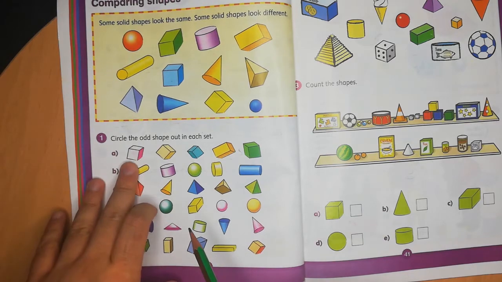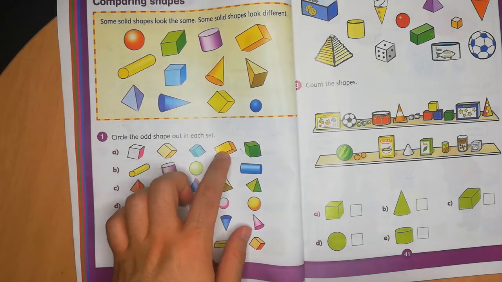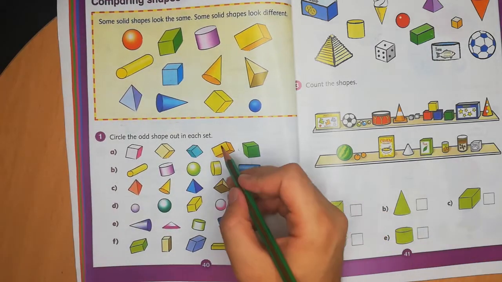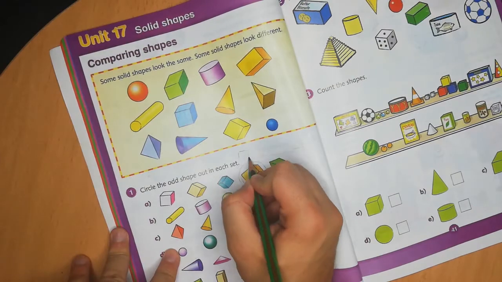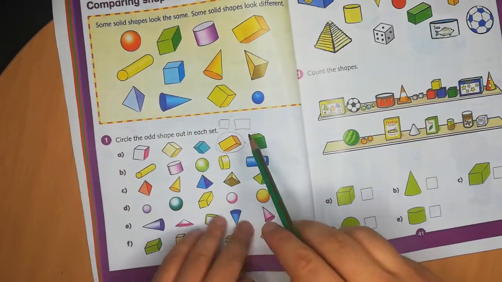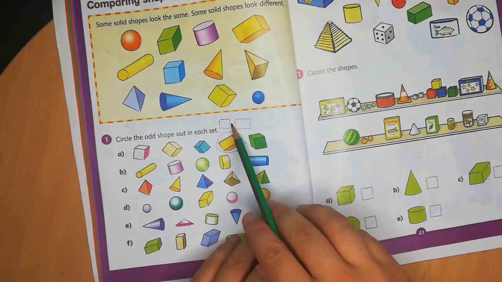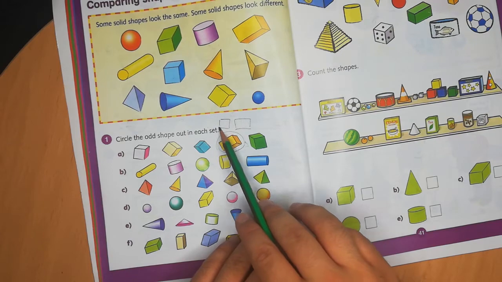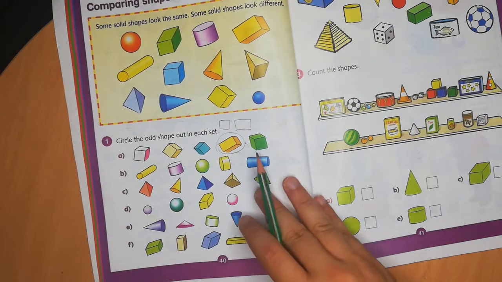So we have a square box, square box, square box, rectangular box, and a square box. Of course, the rectangular box is different just because this is a square, this is a rectangle. So the way that they're different is that a rectangle is longer or wider, and the square has equal sizes or equal sides. So that's how we can differentiate between them.